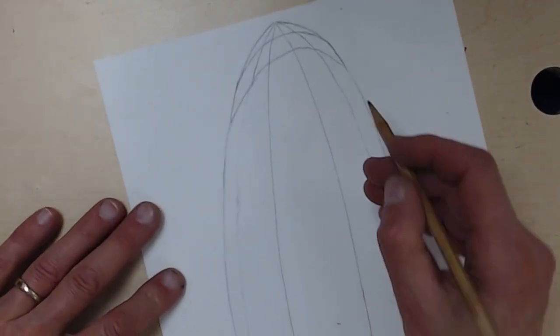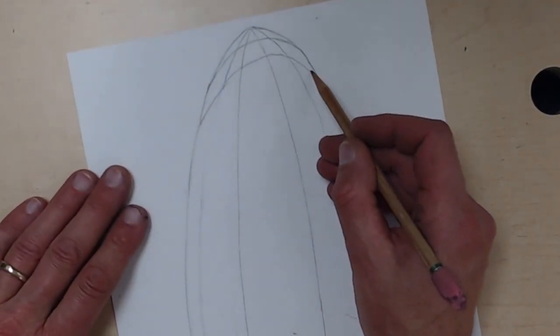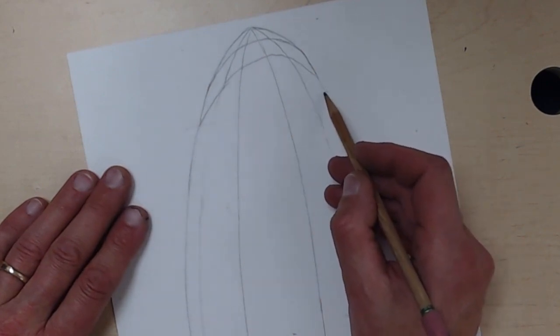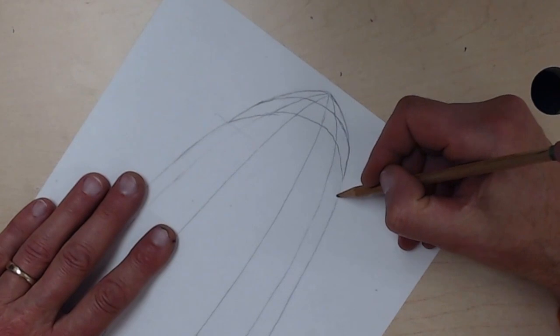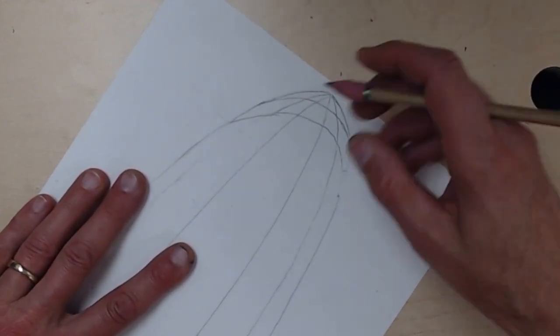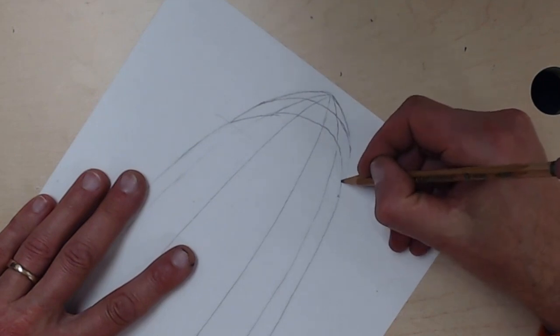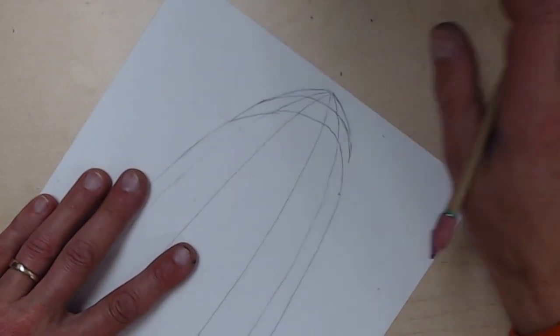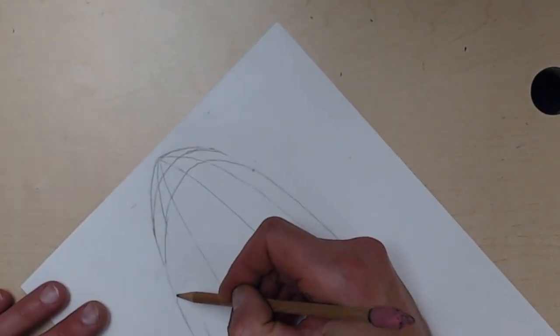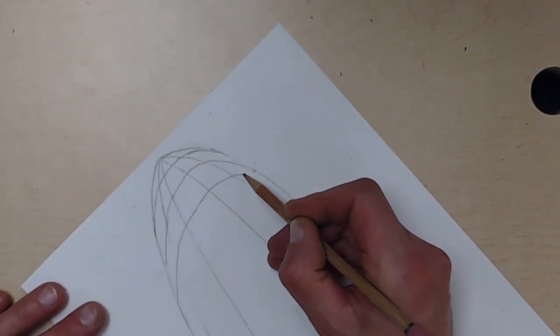There we go. All right, so really this should arch up and then come down to the same distance. If I went straight across, it should end here, but it didn't. So I'm going to arch it a little bit more. There we go. All right. So now let's come down here. I'm going to arch it again.